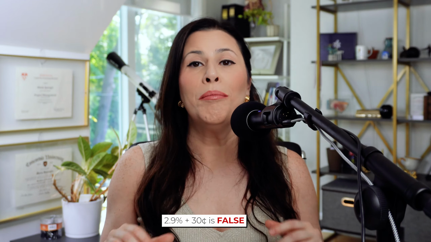So I hope this information was helpful, and the important thing for you to understand is that 2.9% plus 30 cents on a transaction, which is advertised, is actually false. And most merchants don't understand this and think that they're paying about 3%. That is just the advertised rate. You really have to download your balance report every month, whether you're working with Stripe or Shopify or you're working with Square. They're all advertising the same price, and they all have something very similar to Stripe's balance report that you can download to really dig deep into your fees and understand what you're paying for.